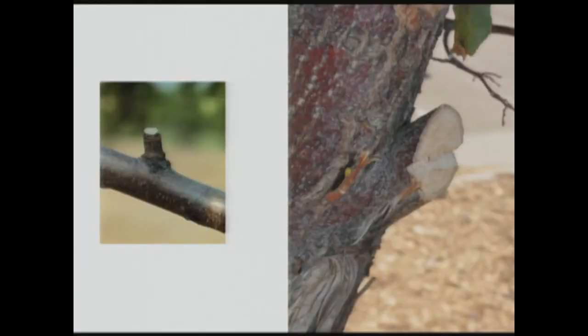Here's some examples of stubs being left. You know, you might say, what's the big deal? The branch collar is still intact, so what, I left a stub. But when you leave that deadwood there, that source of food for microorganisms right there, they can build up a head of steam in that deadwood and may be able to make it through the collar and get into the trunk. So we want to leave as little wood as possible on the outside of the collar when we make a removal cut.